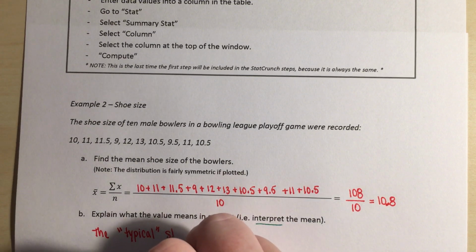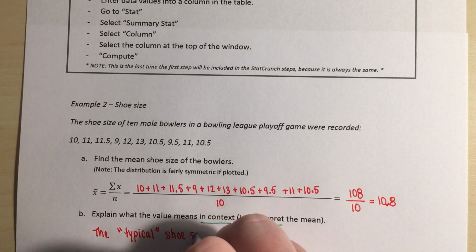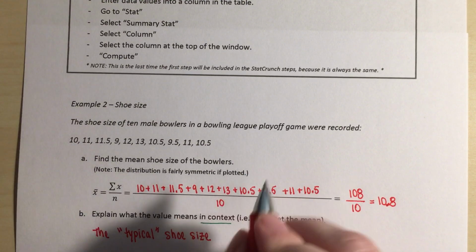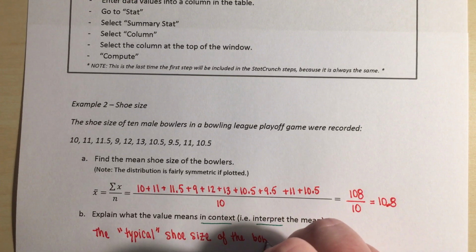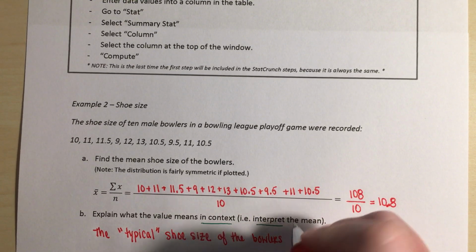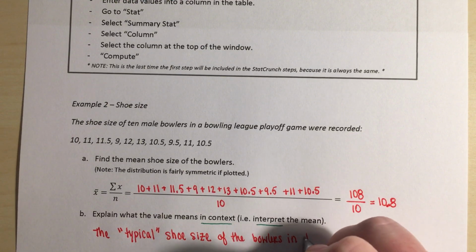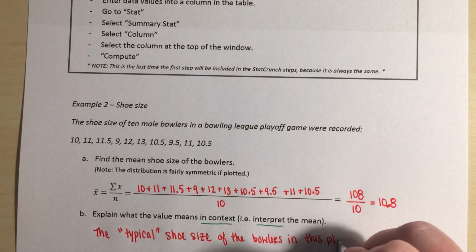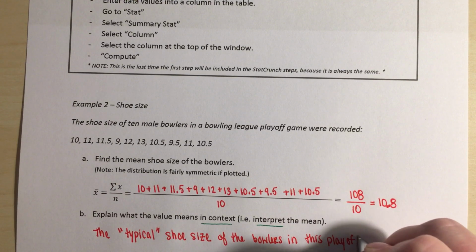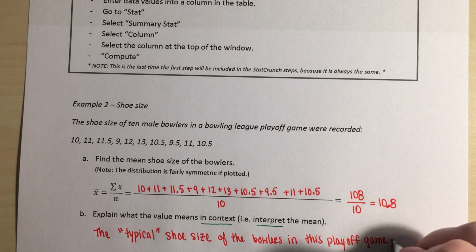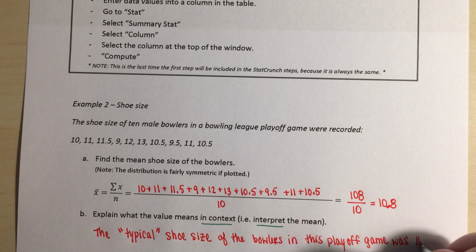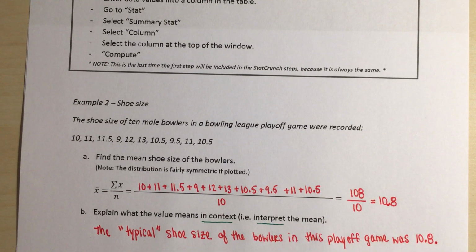So the typical shoe size of the bowlers in this playoff game was 10.8. Right? So the typical shoe size of the bowlers in this playoff game was 10.8.